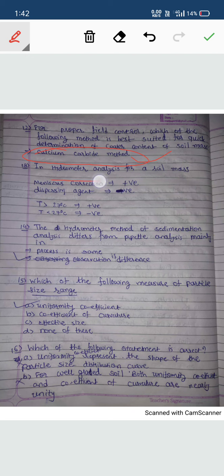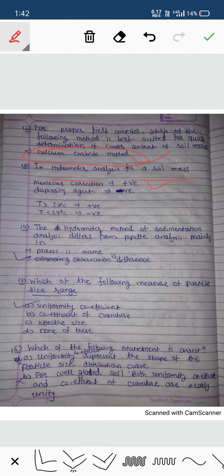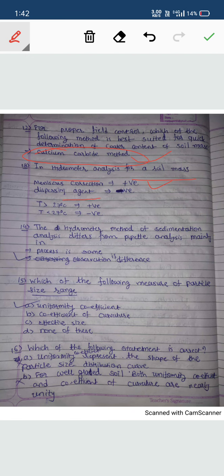Then in hydrometer analysis for the soil mass, the meniscus correction is always positive and the dispersion agent correction is always negative.